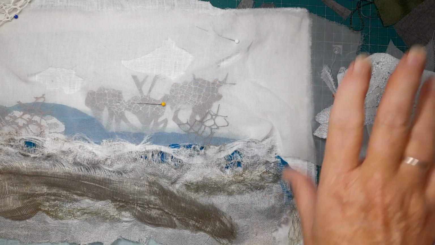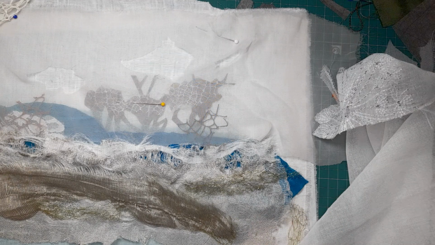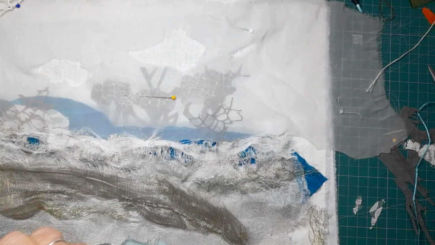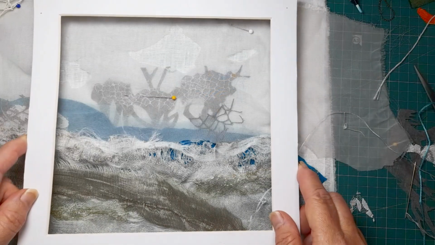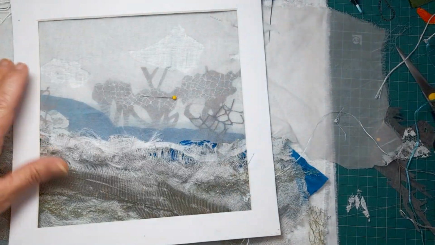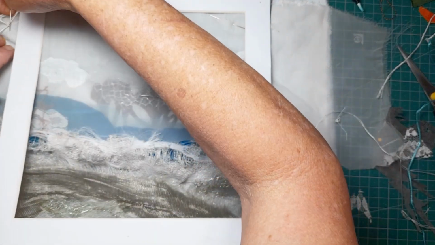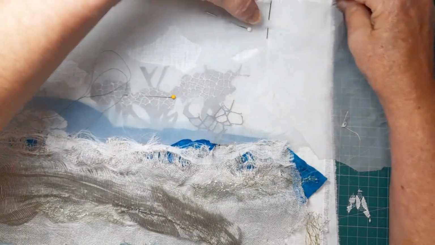Getting complicated. So what I'm going to do is start putting some stitches in, and that will be where it's going to be. Start with a white. To about there, that's ample. I'm going to start up here.